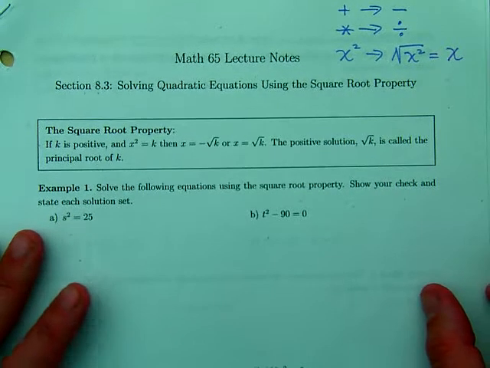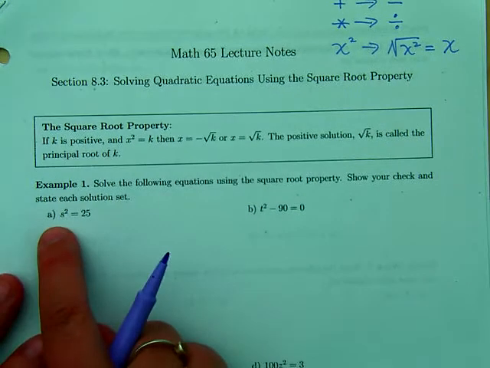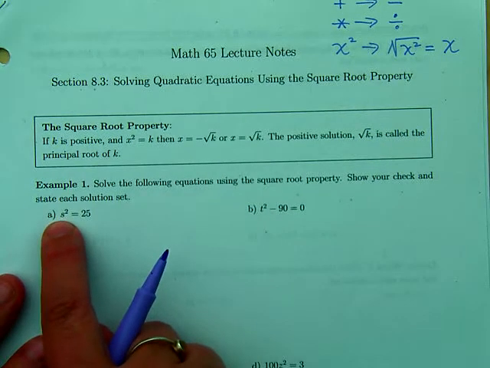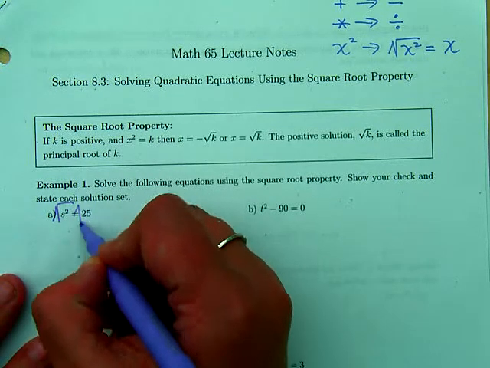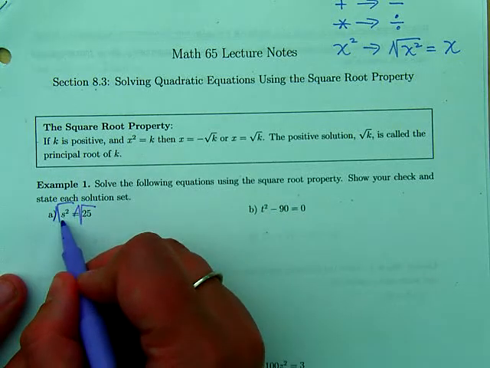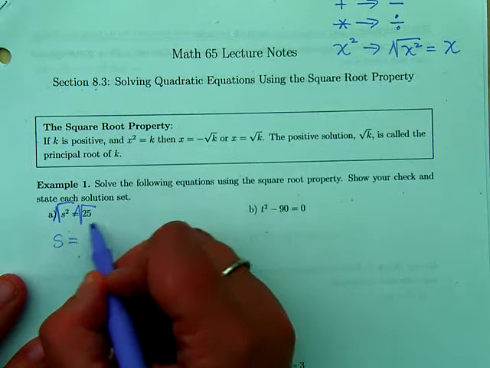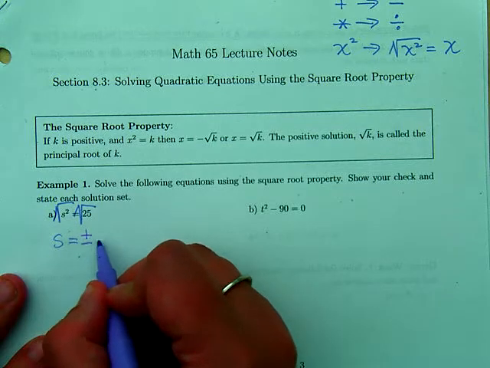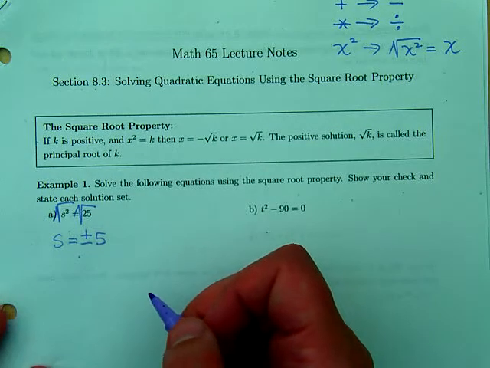So we're using this idea to solve only a certain handful of equations. If we see that there is only a variable occurring one time and it's squared, I can undo the square using the square root. So the square root of s squared is s. The square root of 25 is plus and minus 5. So we have two solutions here.